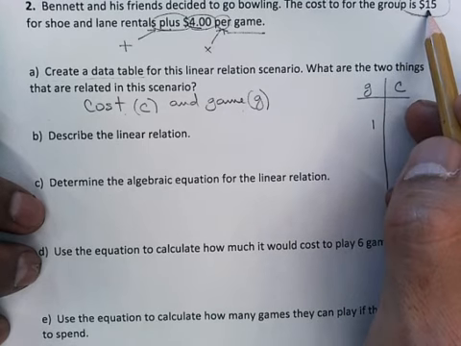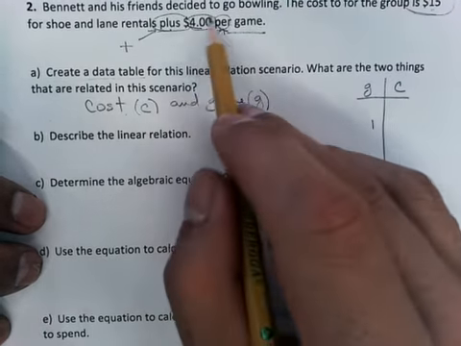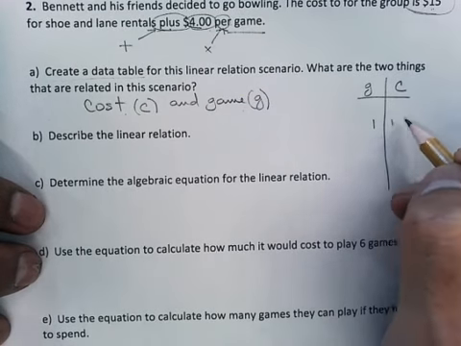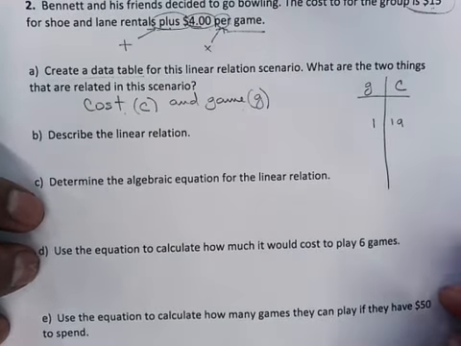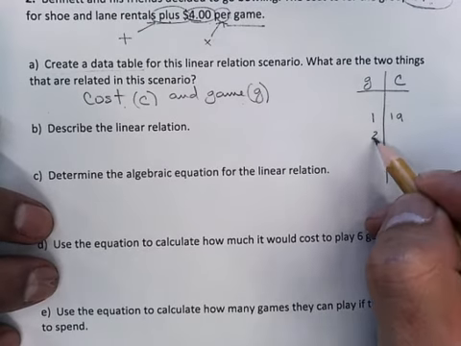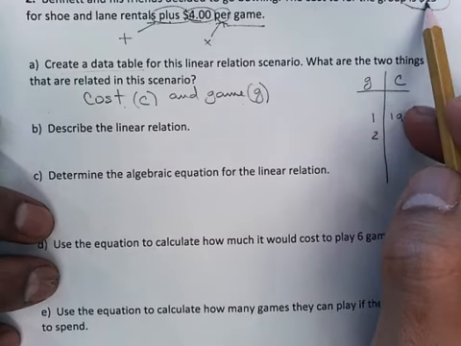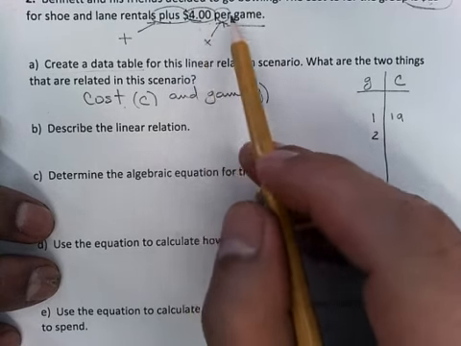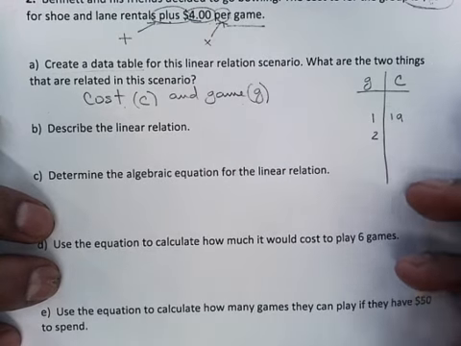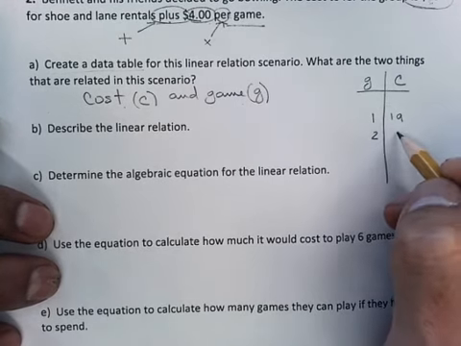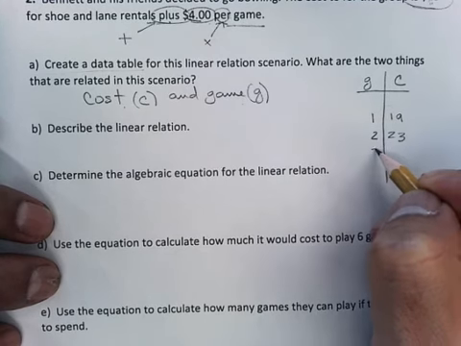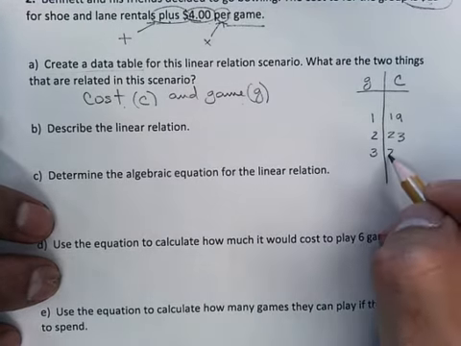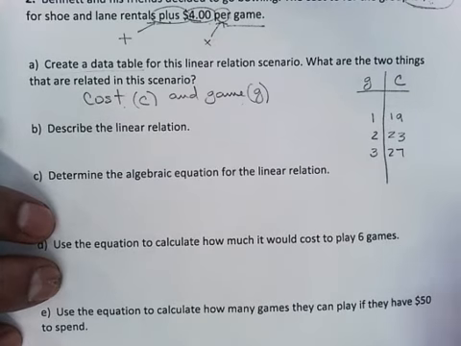Well, we already spent 15 plus $4 for one game, so it's going to cost us $19. Two games, well, that's 15 plus 2 times 4, because that's two games now. That's 15 plus 8, so it's going to be 23. Okay, if we played 3 games, well, that's going to cost us $27, etc.